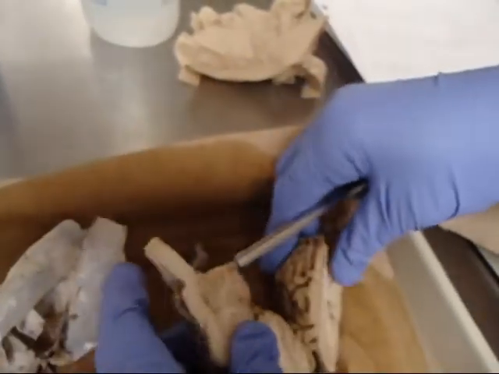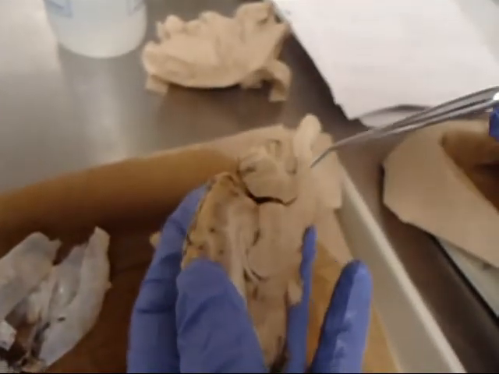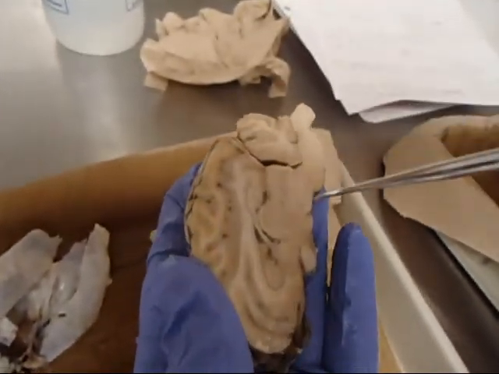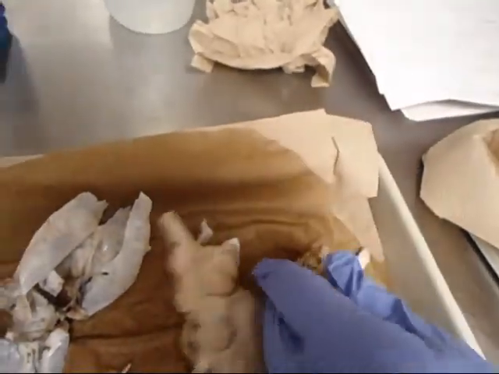Let's see if I can find it on this one. The tectum. It's really hard to see in that. I'm sorry.